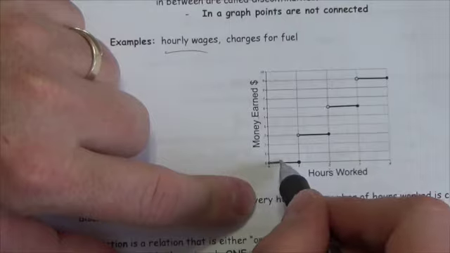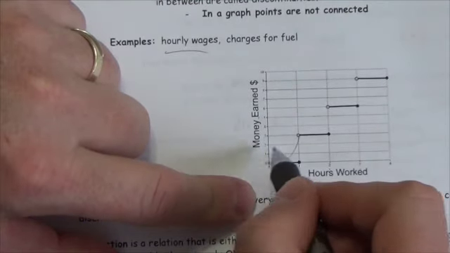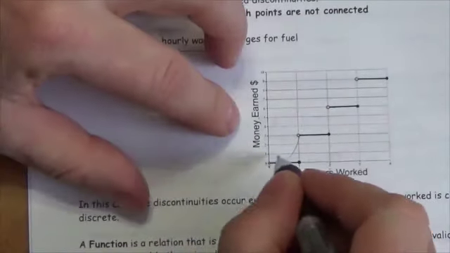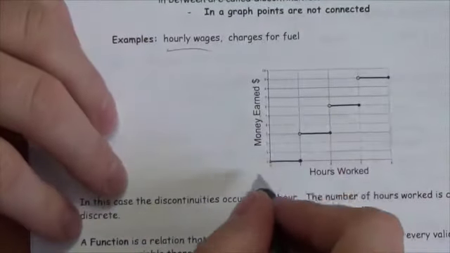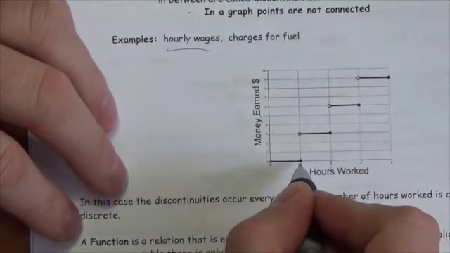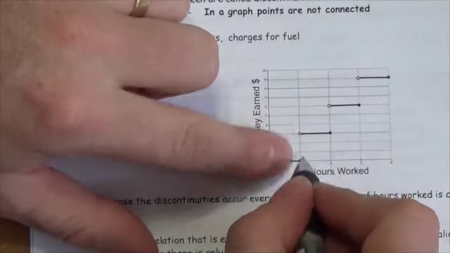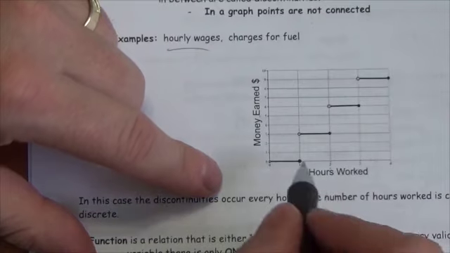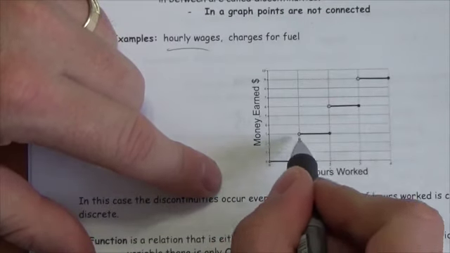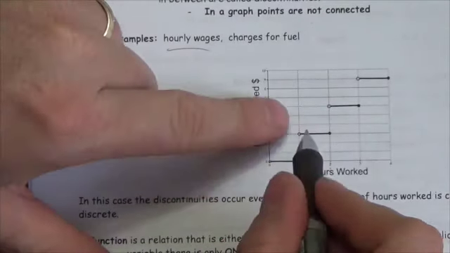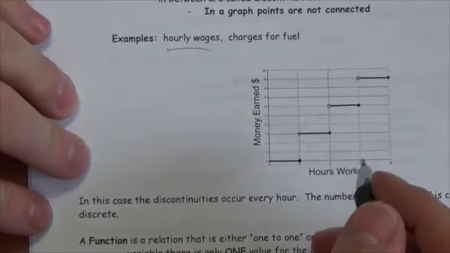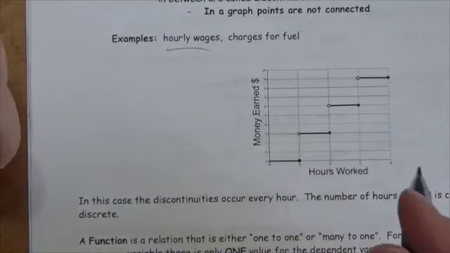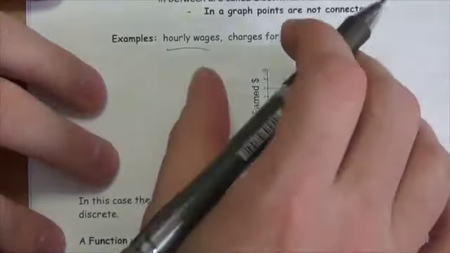It's not like the graph kind of swoops up where at any given point in time you can stop and you'll get a certain amount of money there. Nah, that's not how it works. That's how much money you've earned, and it jumps up. There's this jump here, which is what we call a discontinuity. A continuous graph is nice and smooth, no little holes in it. This is a discontinuity. Anyway, so this is a good example.